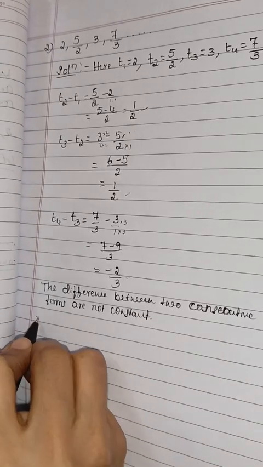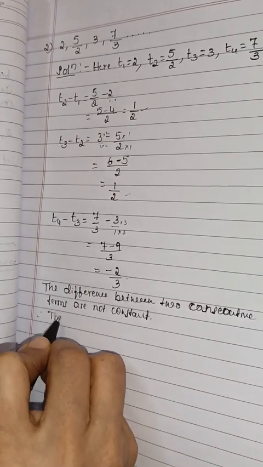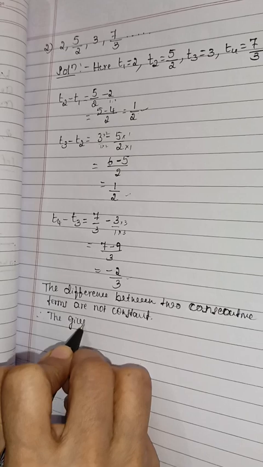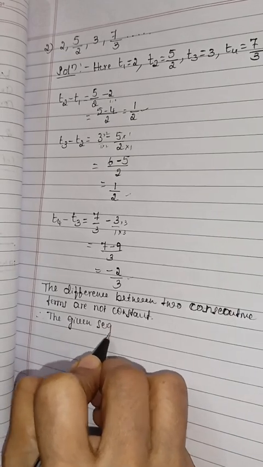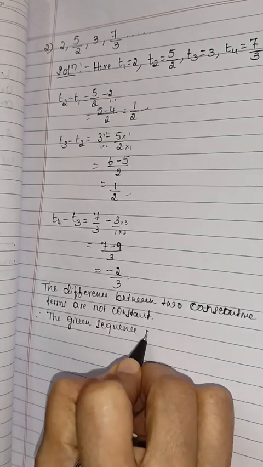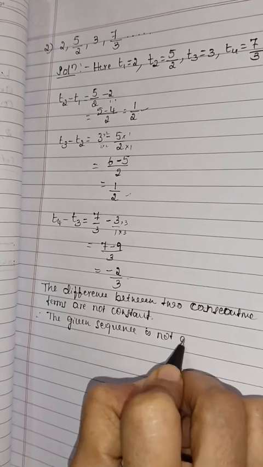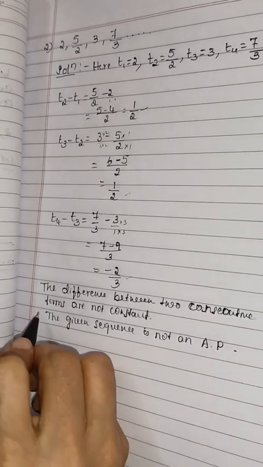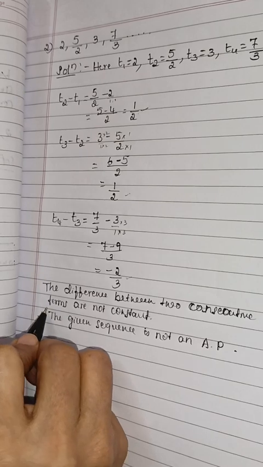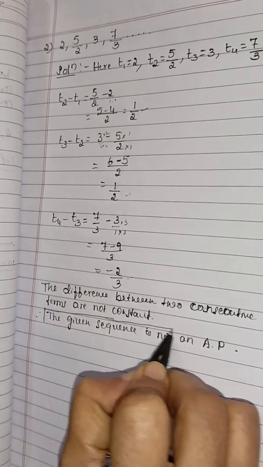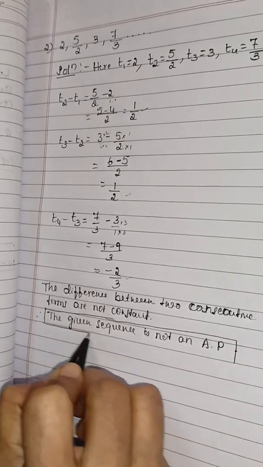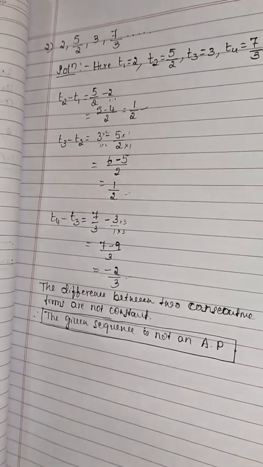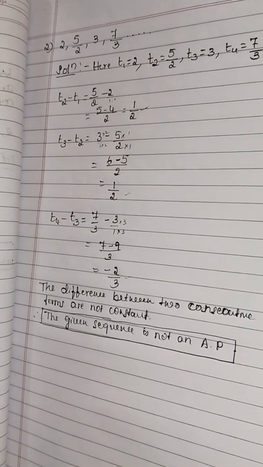Therefore the given sequence is not an arithmetic progression. This is the answer. The given sequence is not an arithmetic progression.